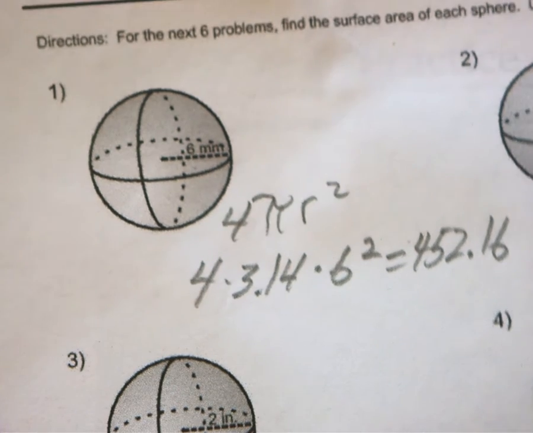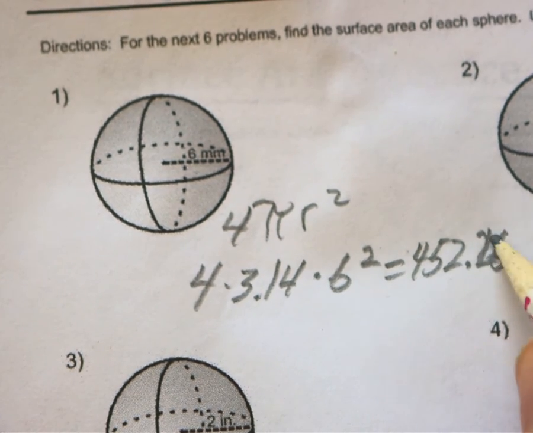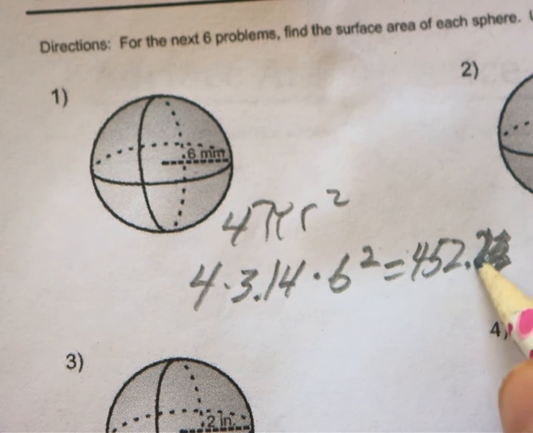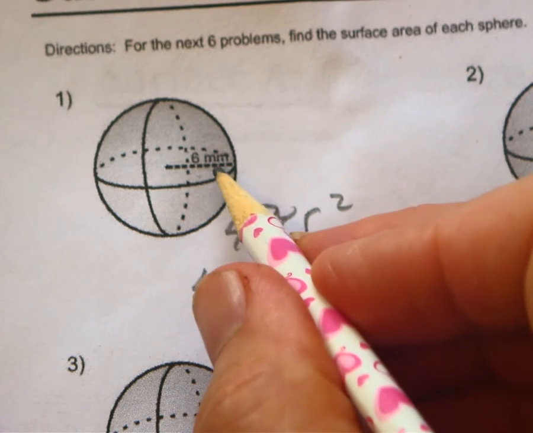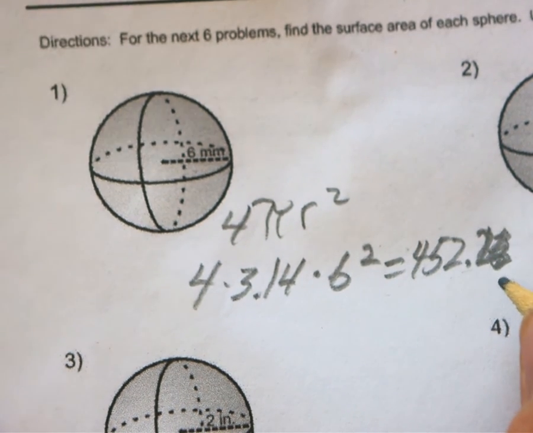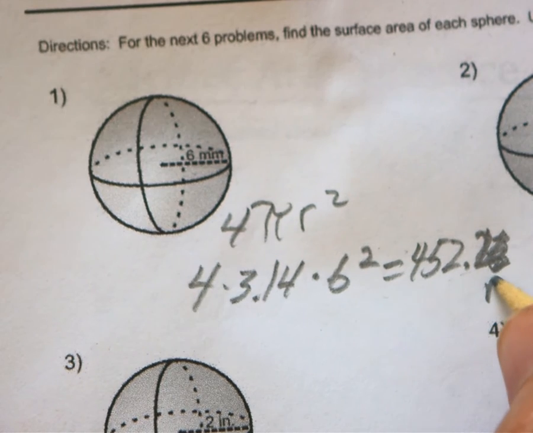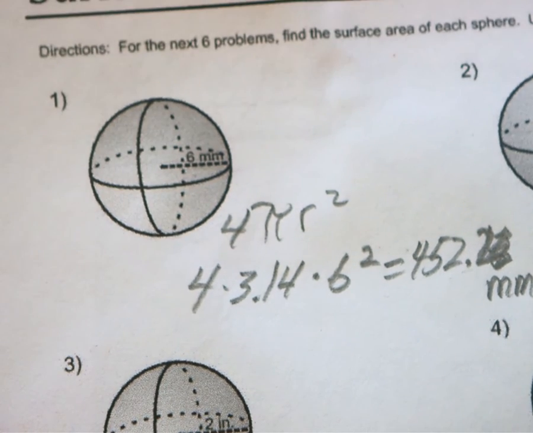It says to the nearest tenth, so I could change this to 0.2 because 6 rounds up, right? There's a tenth. 452.2, and what's the label? It's millimeters, so you say squared millimeters. You could write it like this, millimeters squared, or you could write squared millimeters.